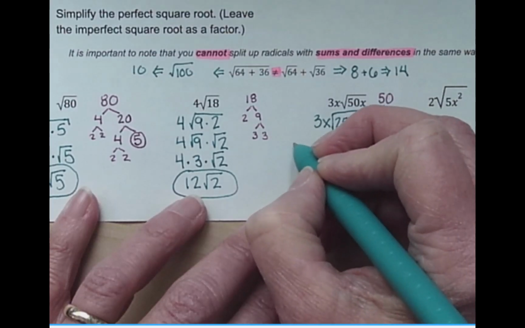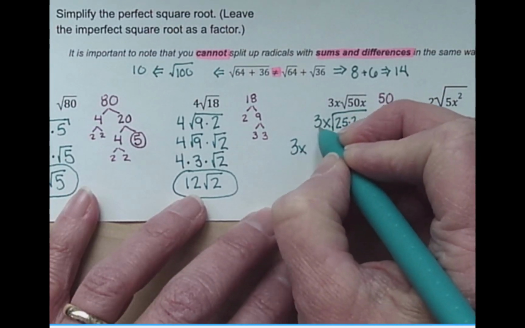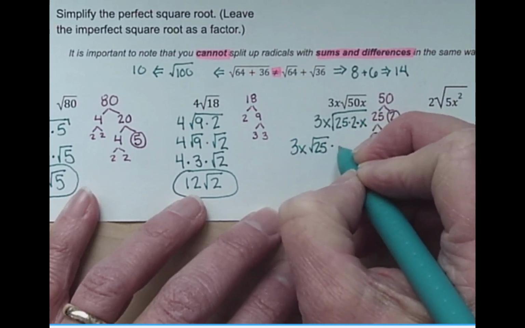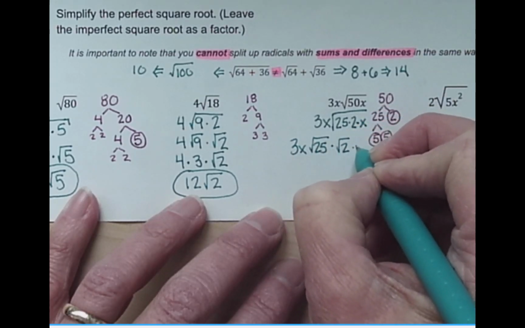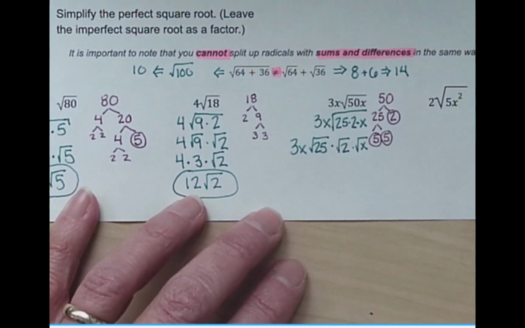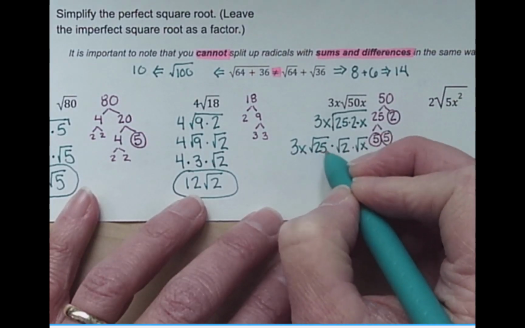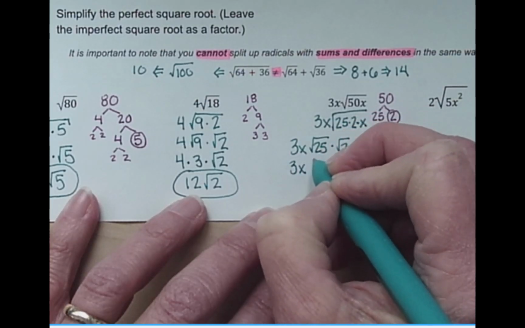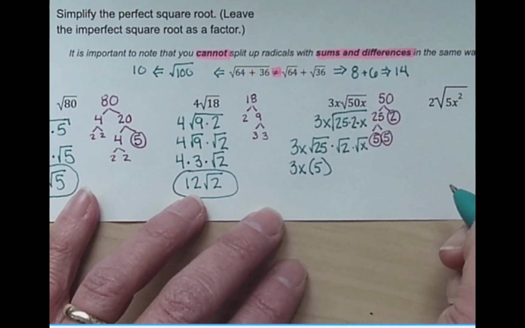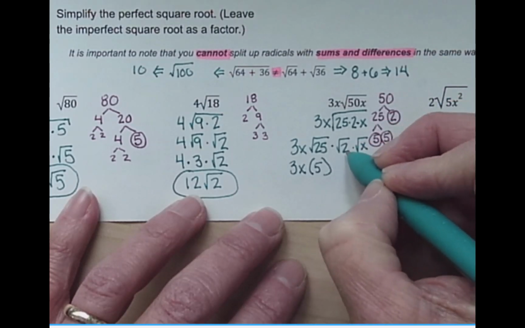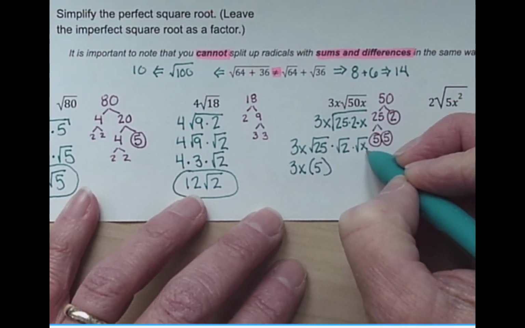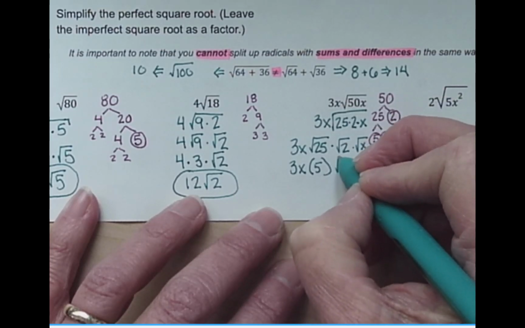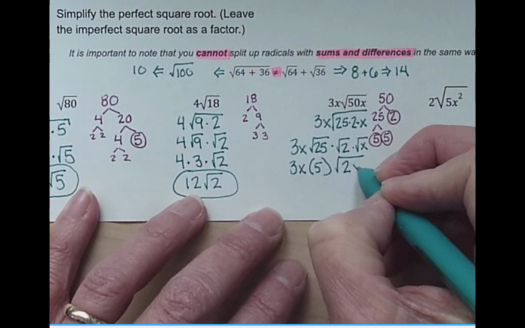So let me go ahead and break these apart. I'm just bringing down the 3x. You'll see I'm not doing anything with that. Square root of 25 times the square root of 2 times the square root of x. That 25 is the only one that I can simplify further. Square root of 25 is 5. And these other two, I can't simplify them any further. So I'm just going to leave both of them under the same radical. I'll pull those back together.